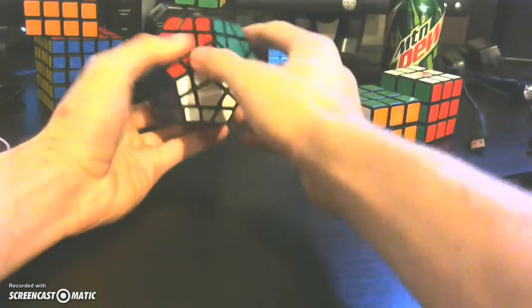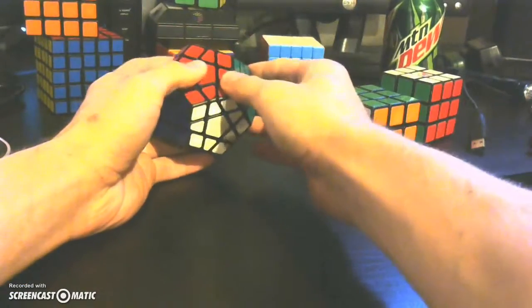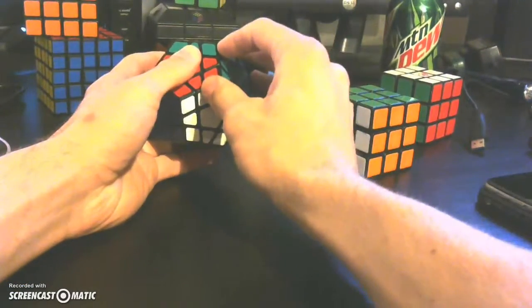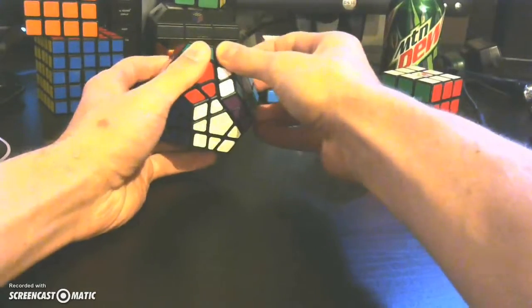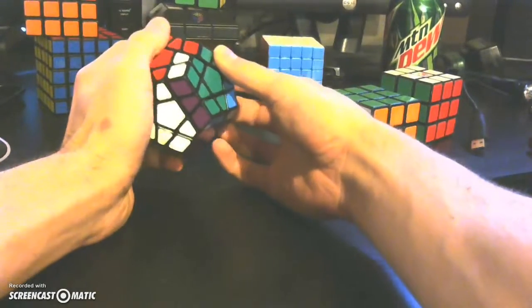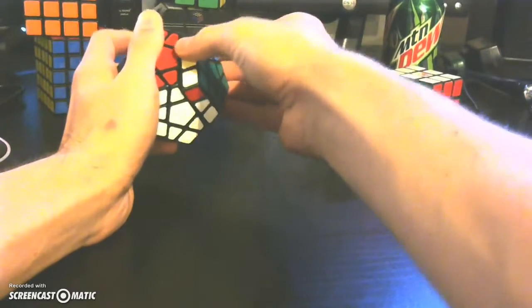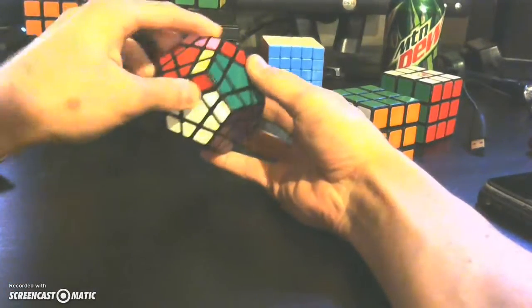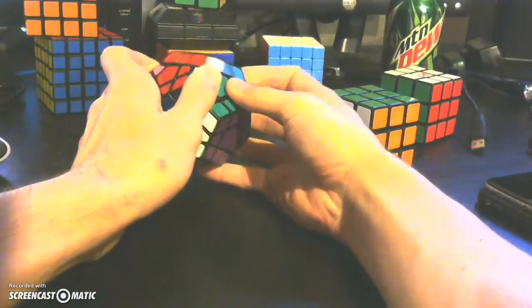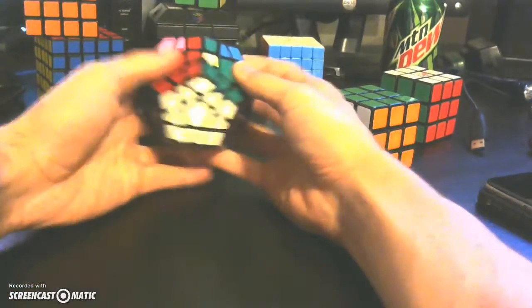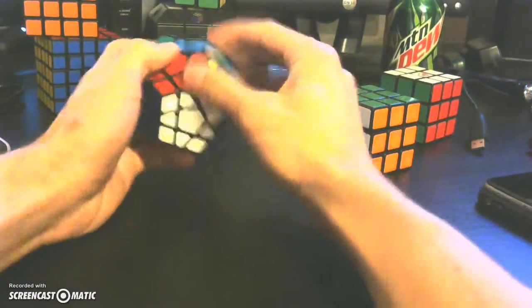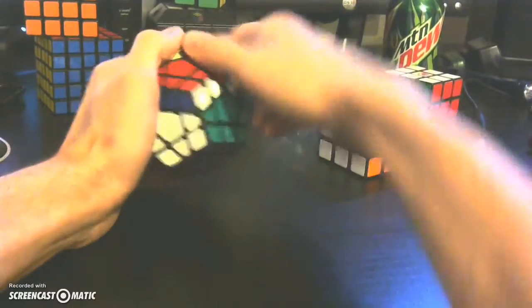So if I'm doing one of my algorithms, that's up, right, up inverted, right inverted, up inverted, front, up, front inverted. So that's one of the algorithms you will learn.